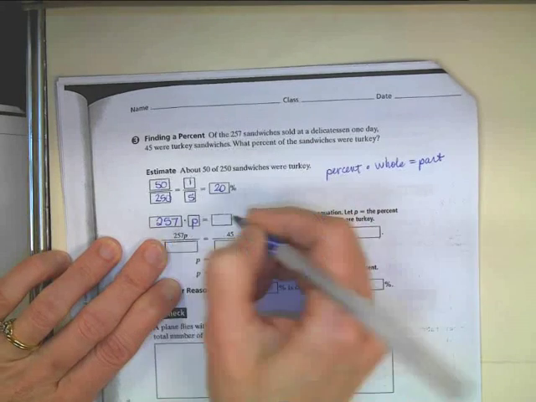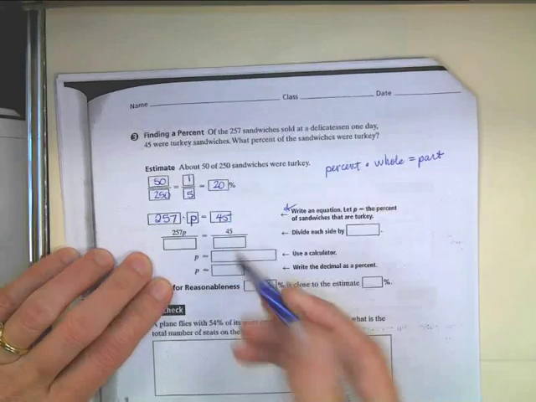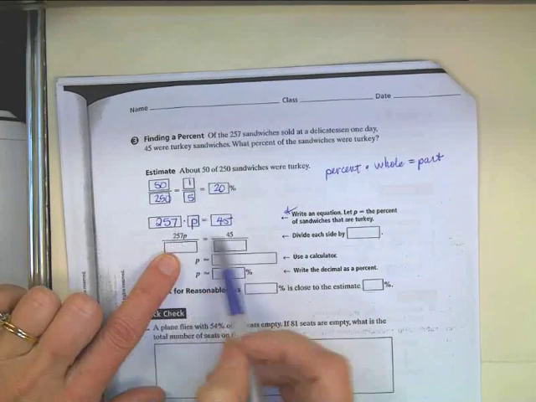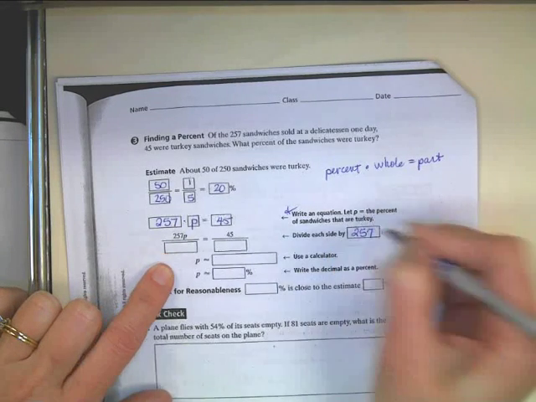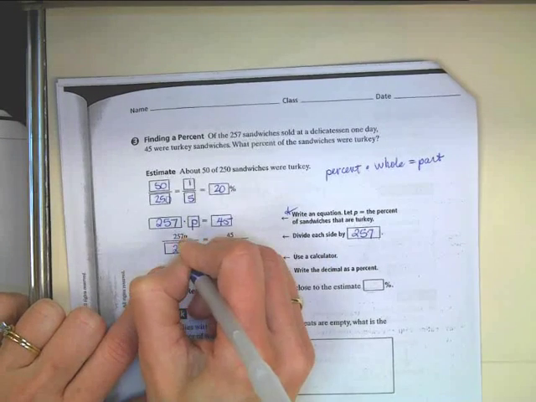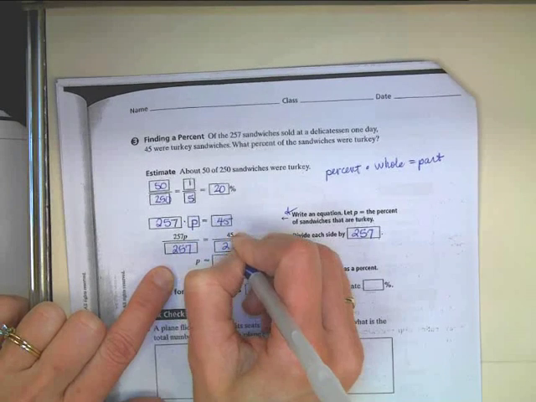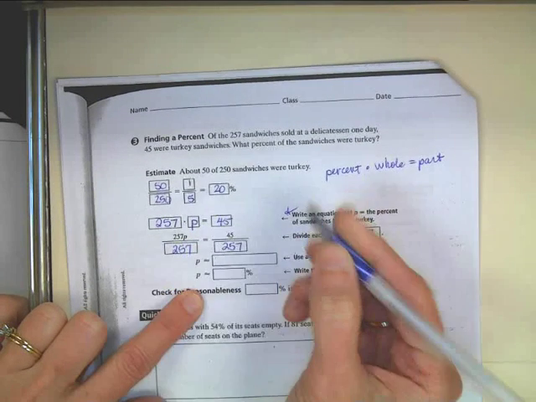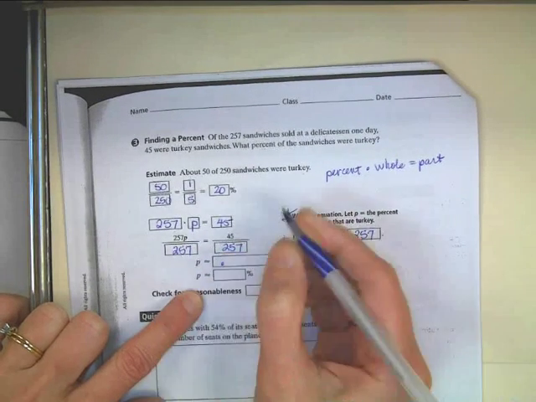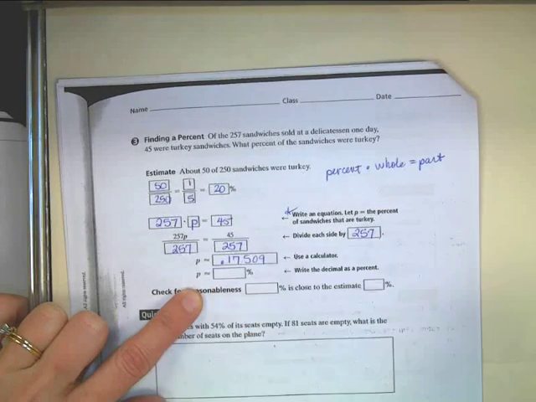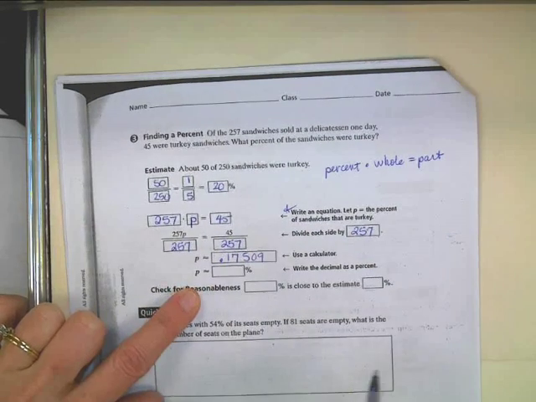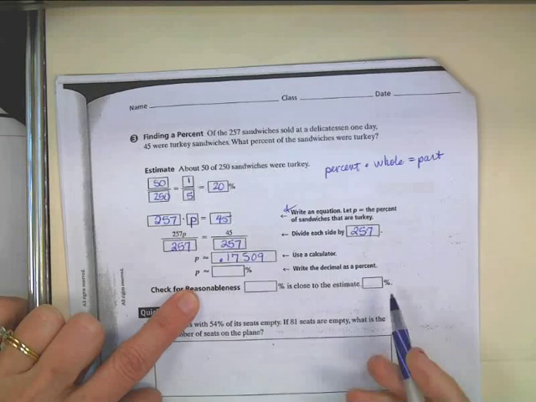So this is whole times percent equals 45. So I get 257P equals 45. I need to divide each side by 257 to solve for P. Okay, when I do this, I get 0.17509, and I believe it continues on even from there.